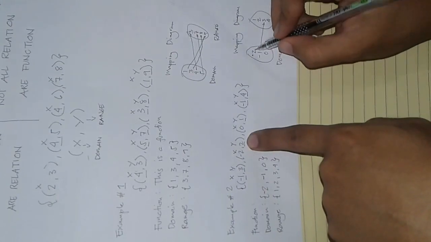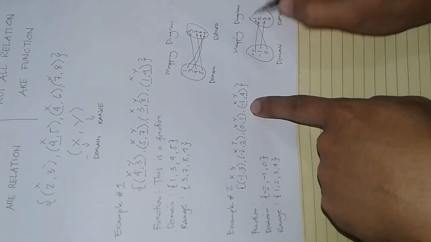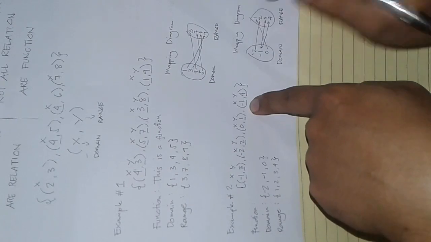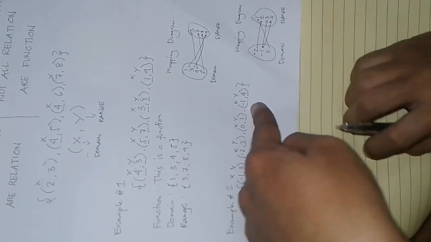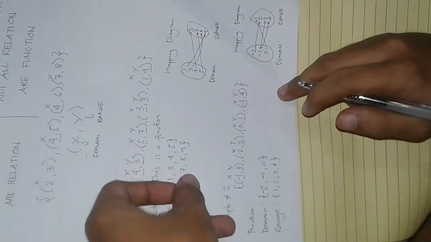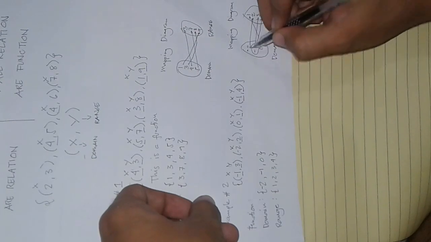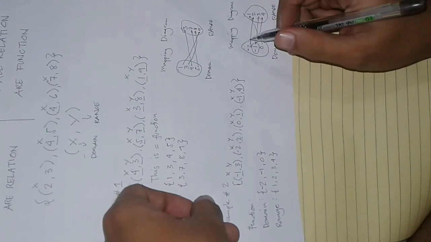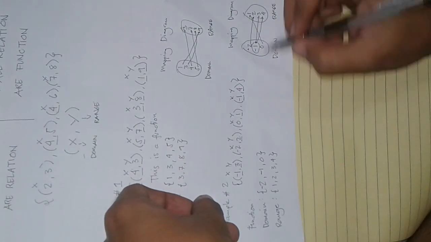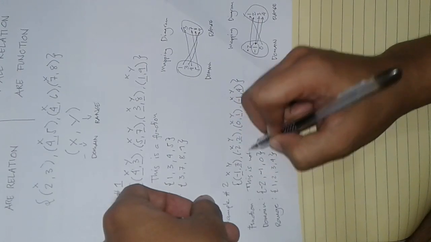Negative 2. Therefore, this is not a function because of this. The domain doesn't correspond to exactly one element in the range, so this is not a function.